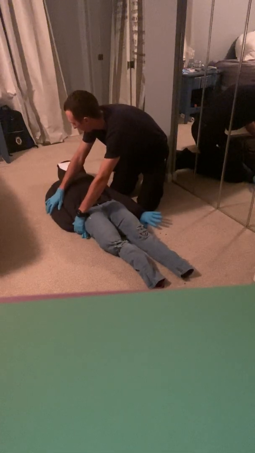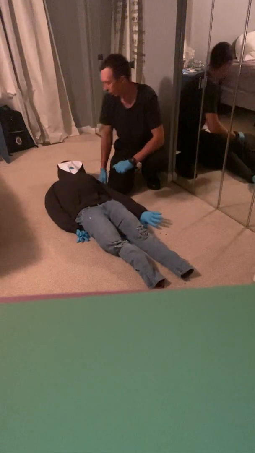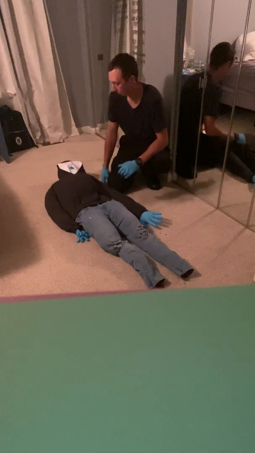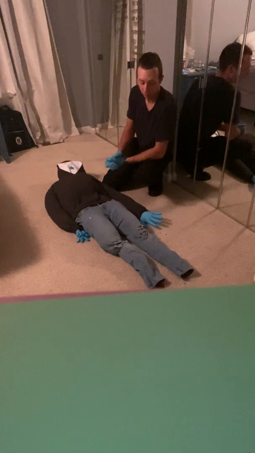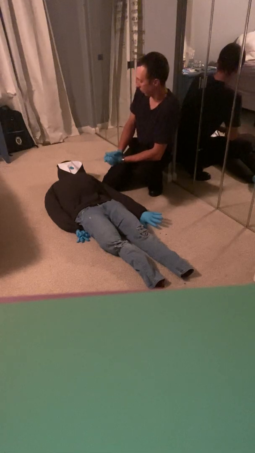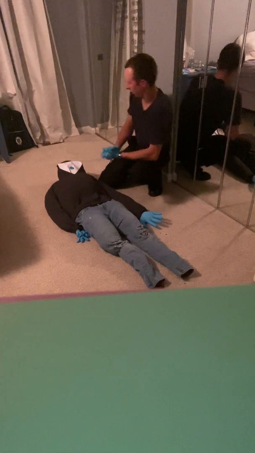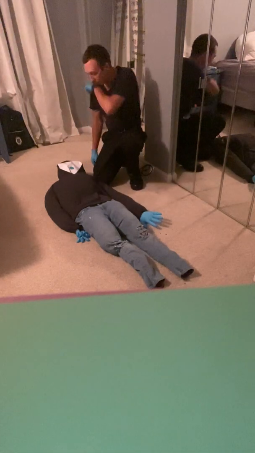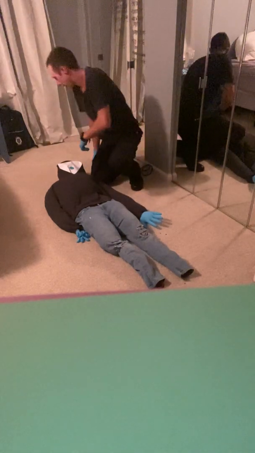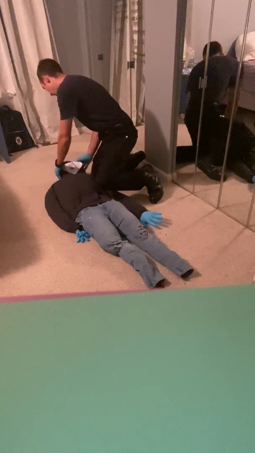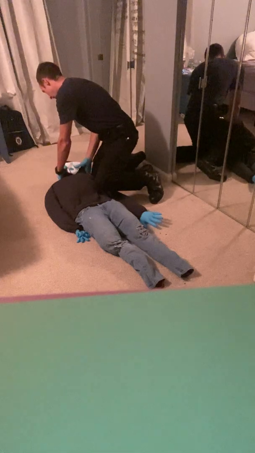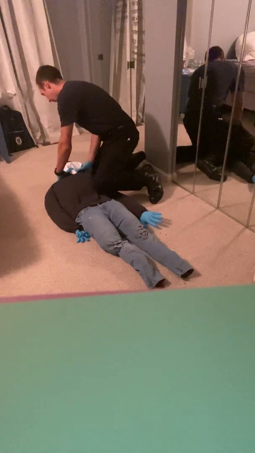Bring them back down. From here, we're going to secure the patient and bring him or her to the ambulance. From there, we're going to begin our secondary assessment. So I'm going to start with the head. Check the forehead, orbits, nasal, mandible and maxilla.